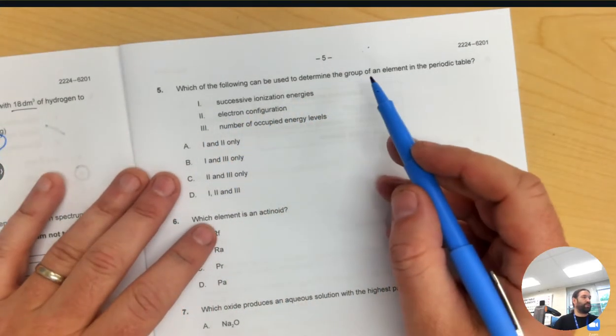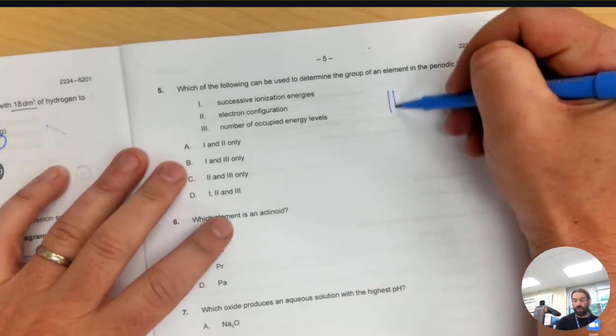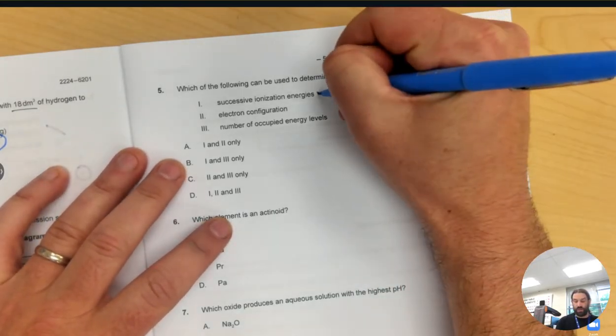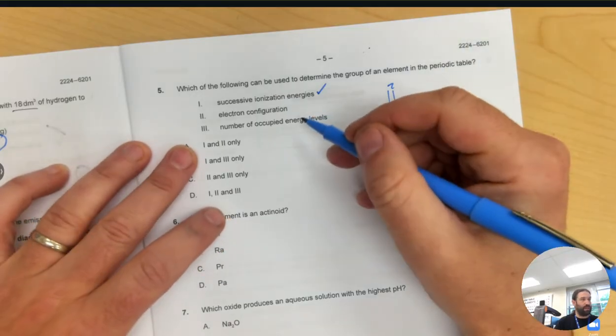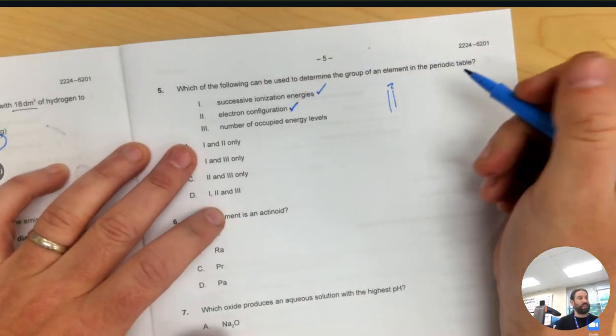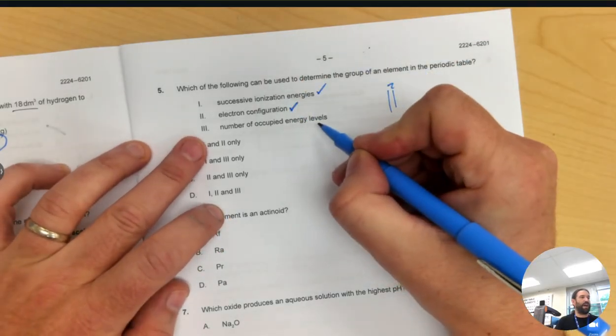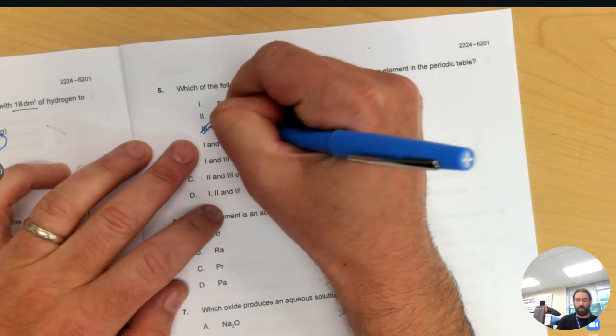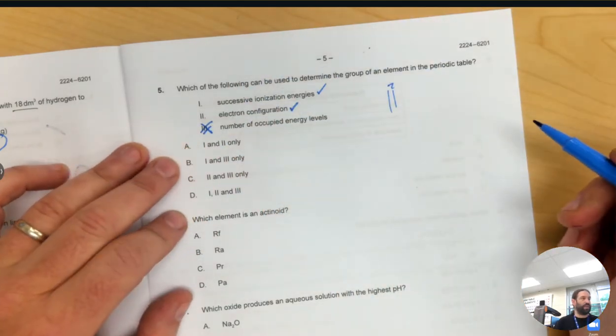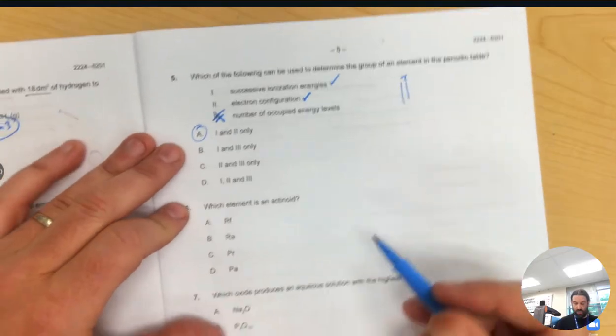Which of the following can be used to determine group? Remember, groups are the columns, right? So successive ionization energies, indeed. Electron configuration, yes, indeed. The number of occupied energy levels, no. That is what the period number tells us. So 1 and 2 only.